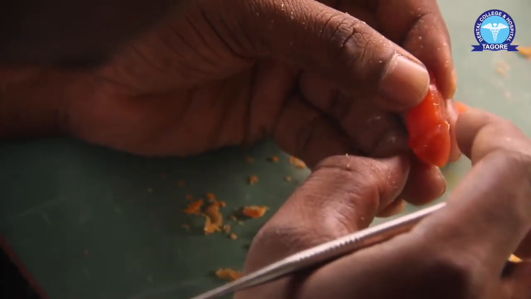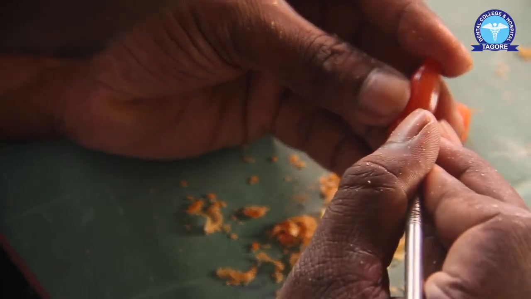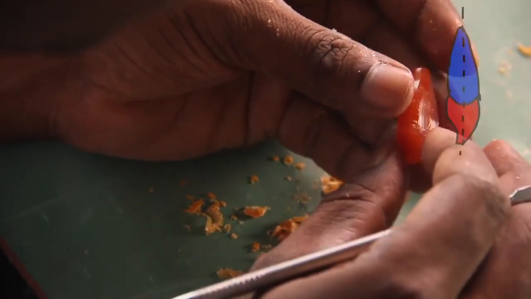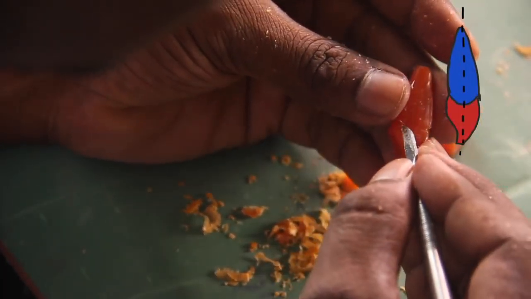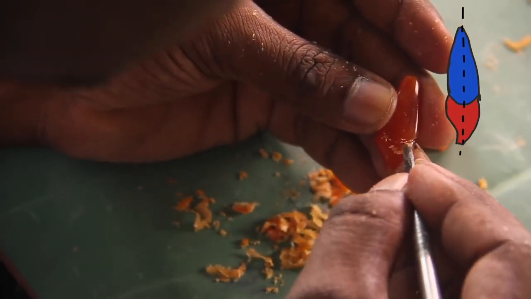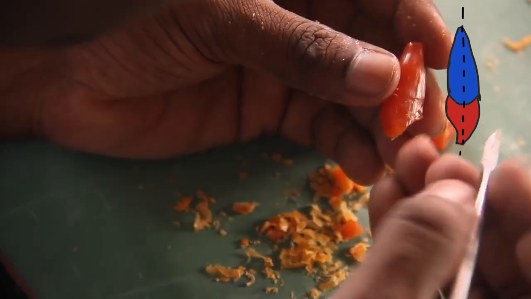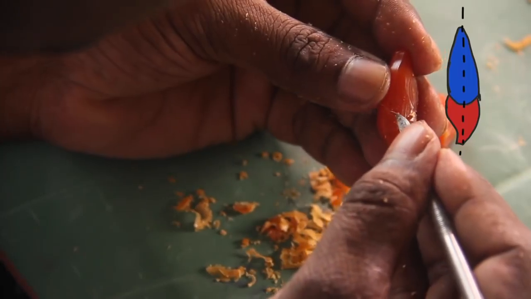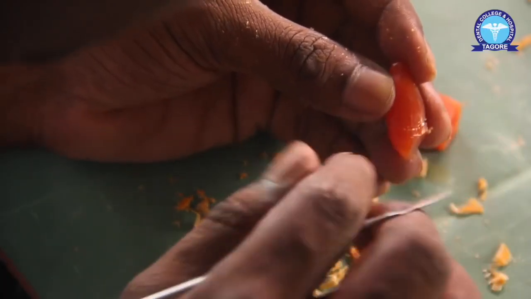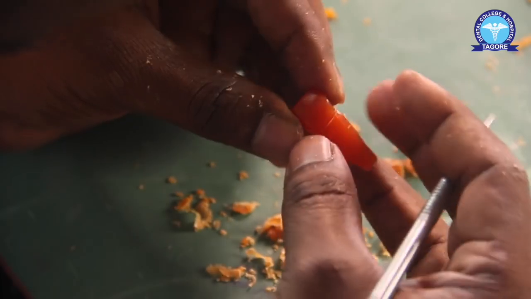Similarly, the exact opposite side should be your lingual side. The lingual side should be semi-lunar. The next thing is your mesial side and the distal side. Your mesial side should be concave. Join this mesial labial side and the lingual side. Similarly, you can do it on the other side also. Concave.